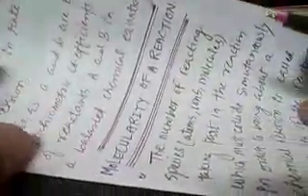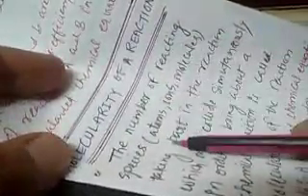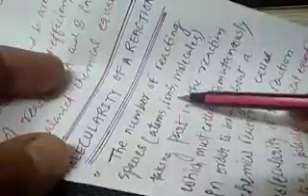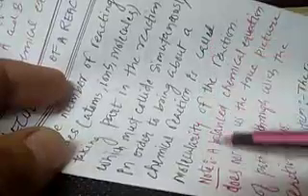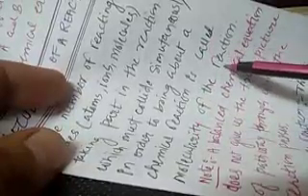Now we need to understand another term, which is known as the molecularity of the reaction. The number of reactant species, which may be atoms, ions or molecules, taking part in the reaction, which must collide simultaneously in order to bring about a chemical reaction, is called the molecularity of the reaction.